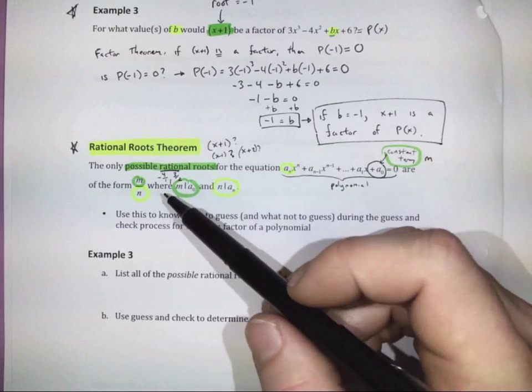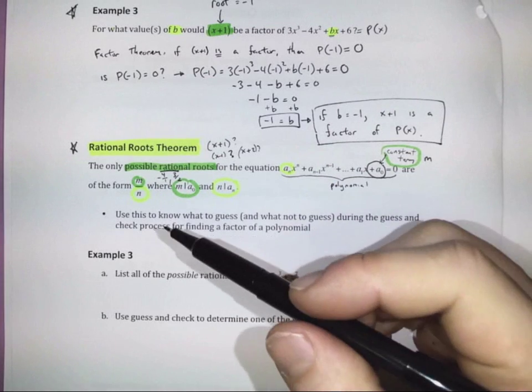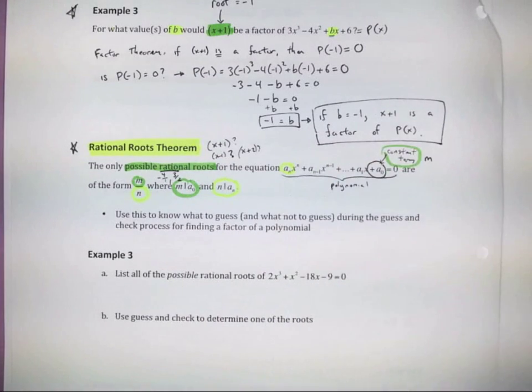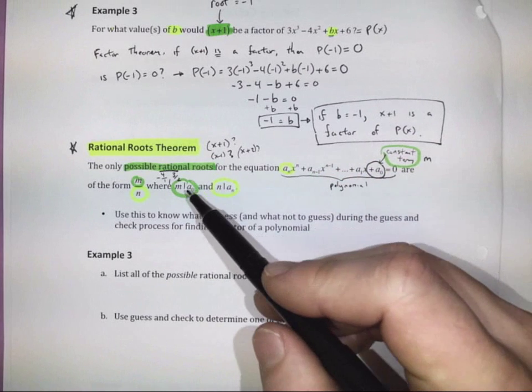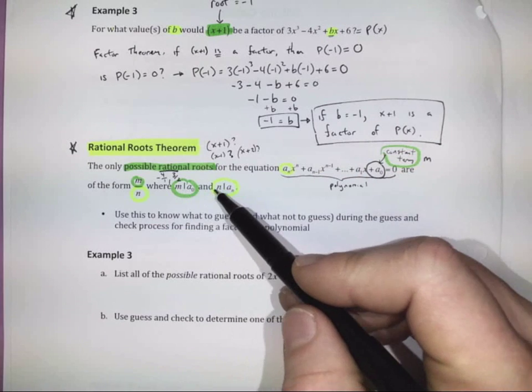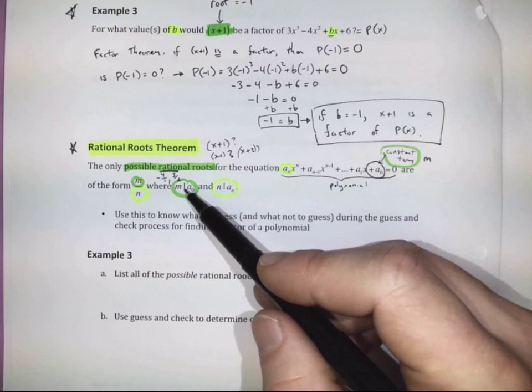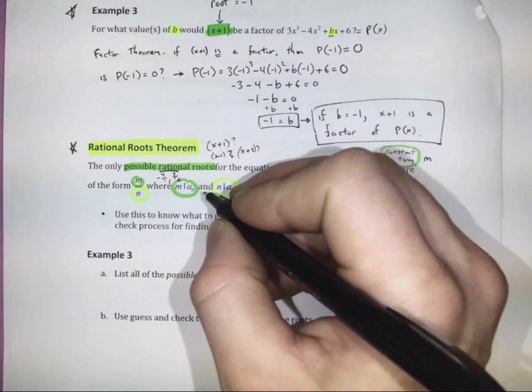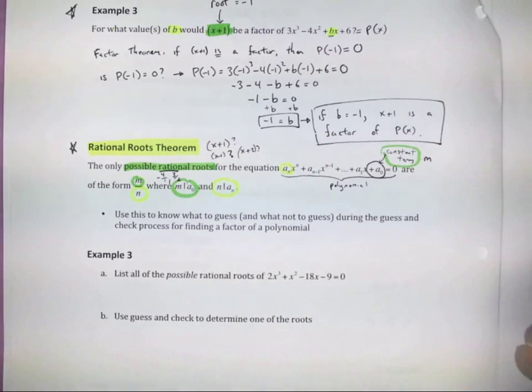Rather, where actually, I have never seen this notation before, I'll be honest, but that's not exactly what the rational root theorem says, the way I phrase it, so I'll have to apologize.